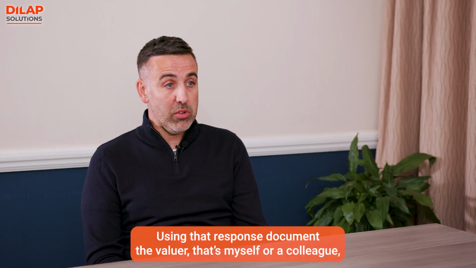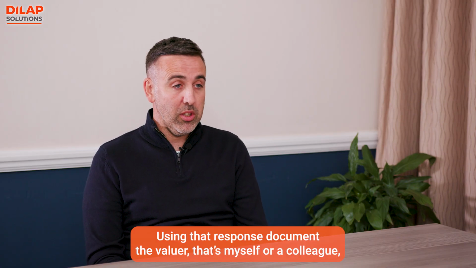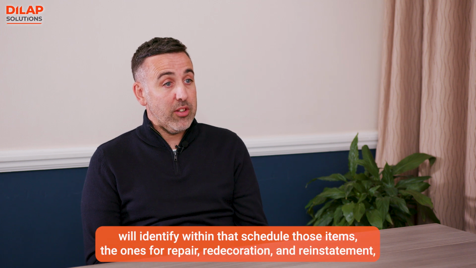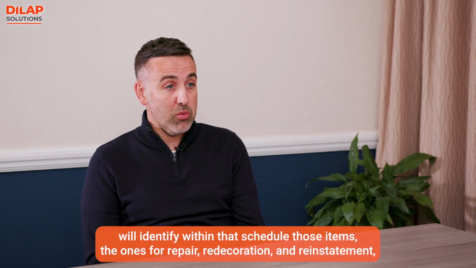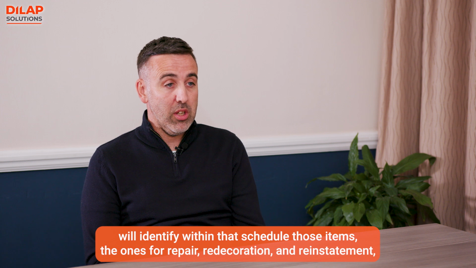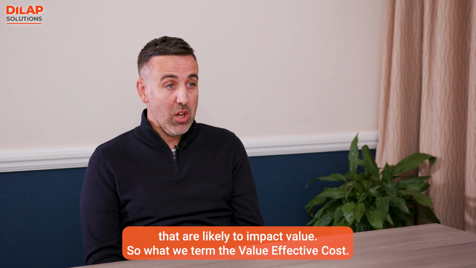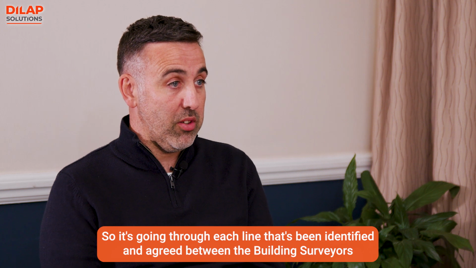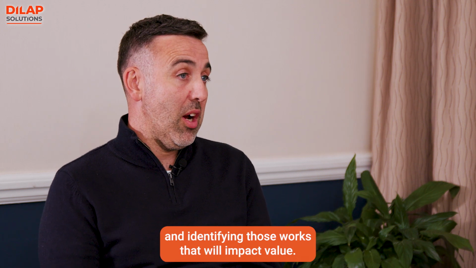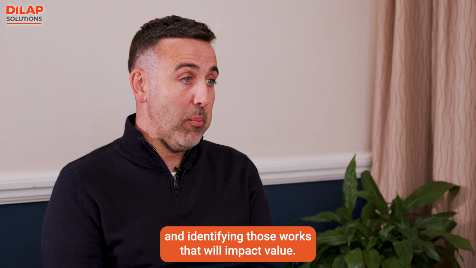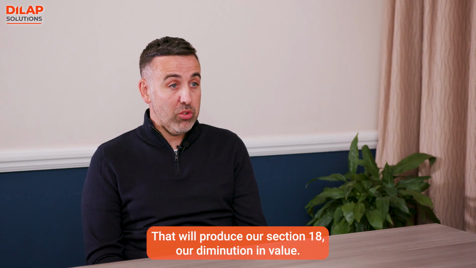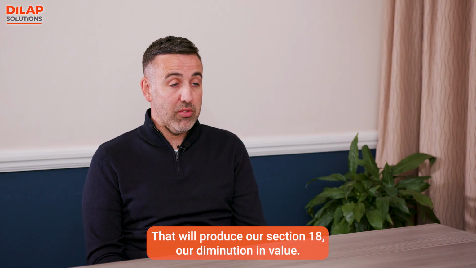Using that response document, the valuer, that's myself or a colleague, will identify within that schedule those items, whether repair, redecoration or reinstatement, that are likely to impact value. So what we term the value effective costs. So it's going through each line that's been identified and agreed between the building surveyors and identifying those works that will impact value. That will produce our Section 18, our diminution in value.